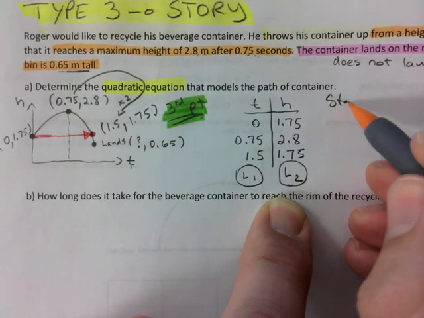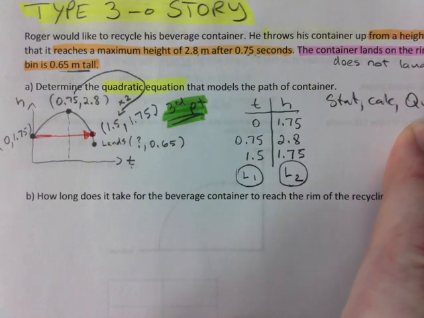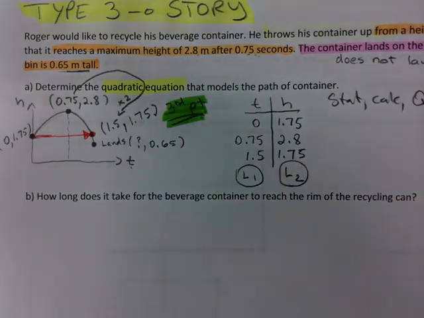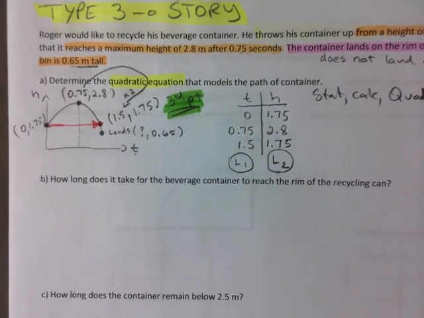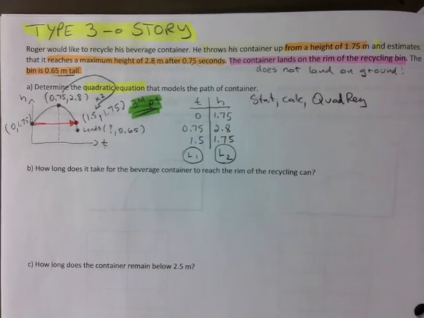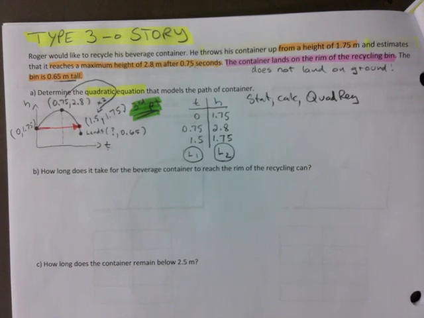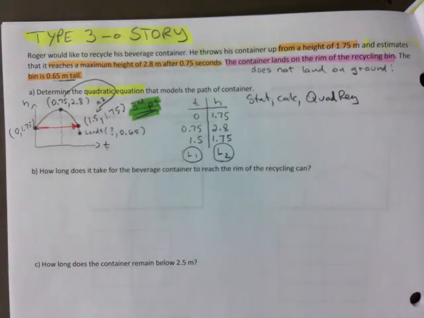We go stat, calc, quadreg. Very important that you tell us which regression you're using. Oh, you can't see that. My bad. We're going to perform our regression here. Yes.